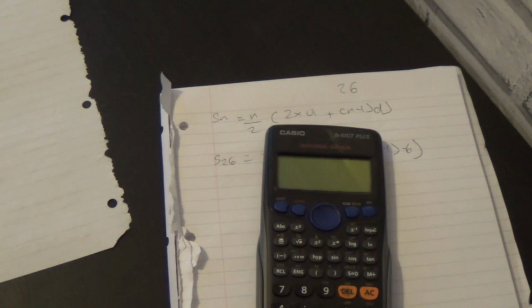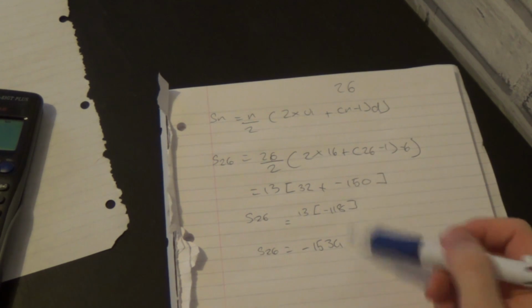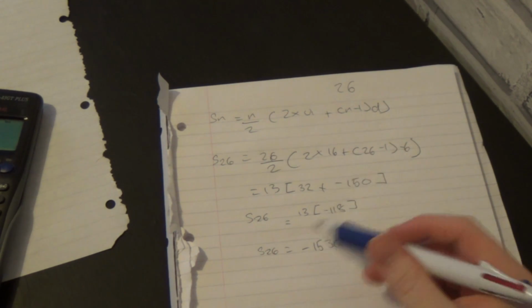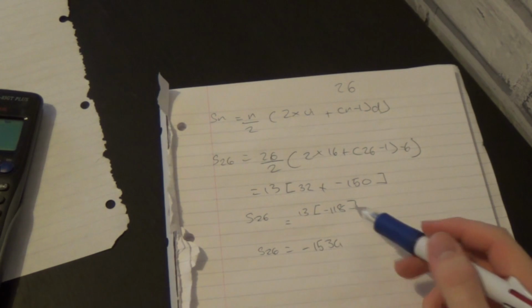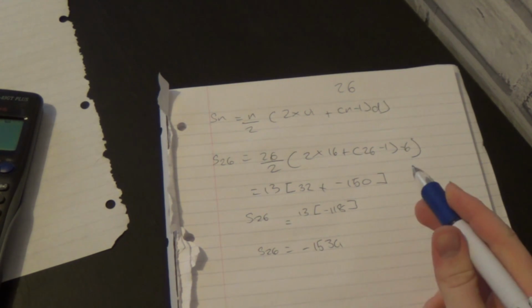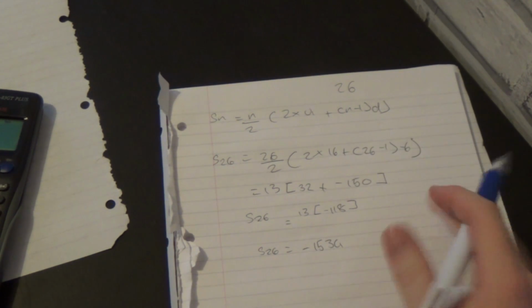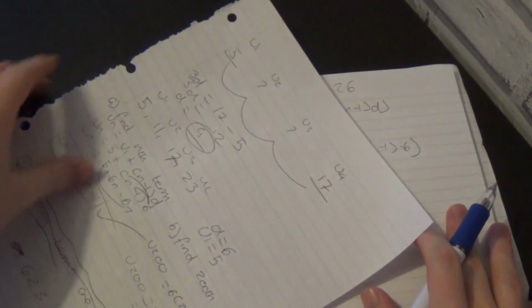I know I'm going to mess up, let's do it though. So I went ahead and did the rest, so the sum of the first 26 terms would be minus 1,534. You'd often get questions like this, where you don't have two consecutive terms, so you have to work it out using simultaneous equations, and then you have to go on to other things.